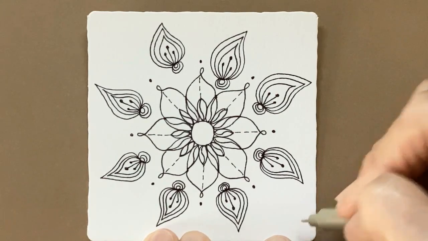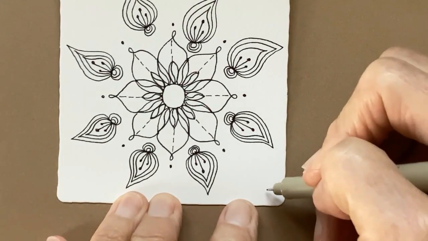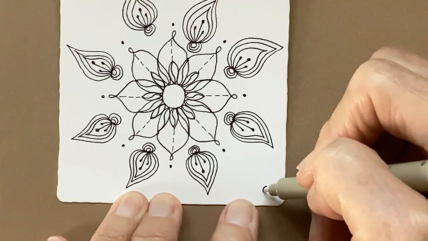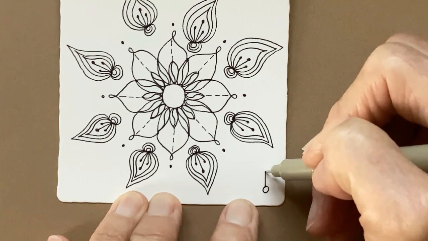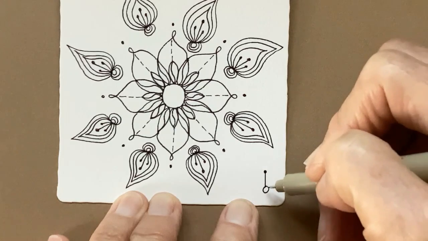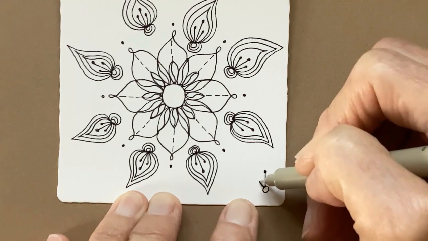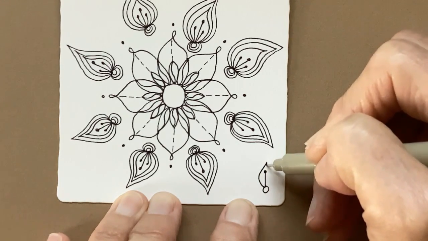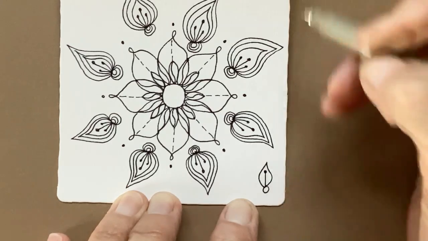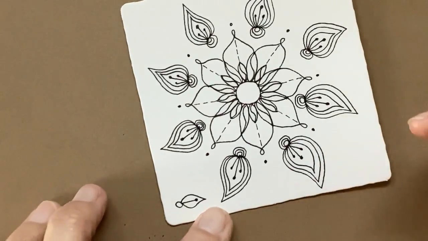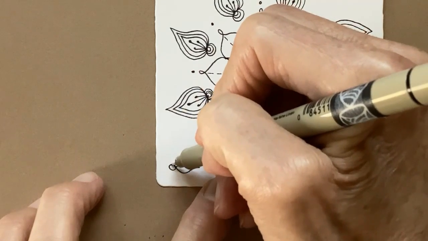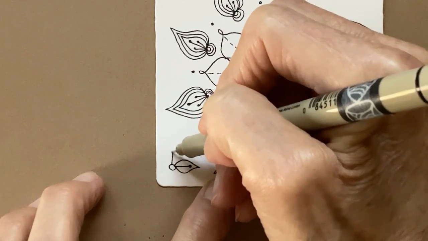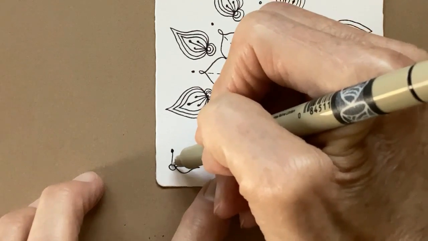I'm going to go ahead here and put my orb, okay? So you can do this pattern in whatever way works best for you. Okay, so there's a way to put just a couple of single ones together. And I'm going to let them share that orb.